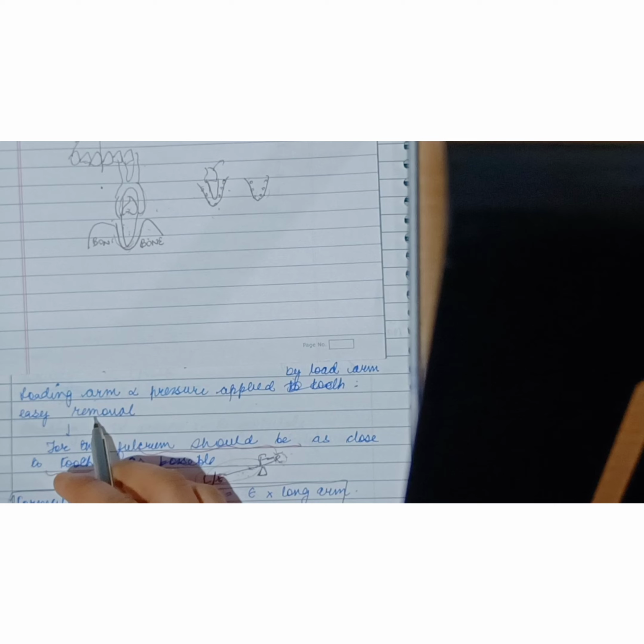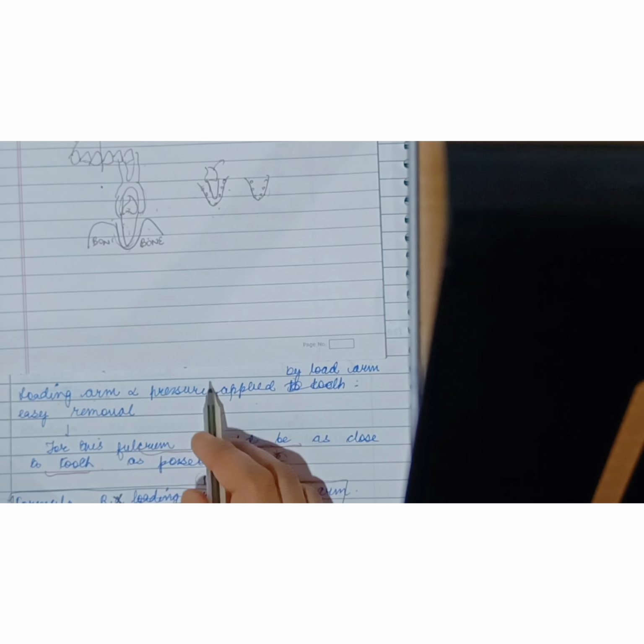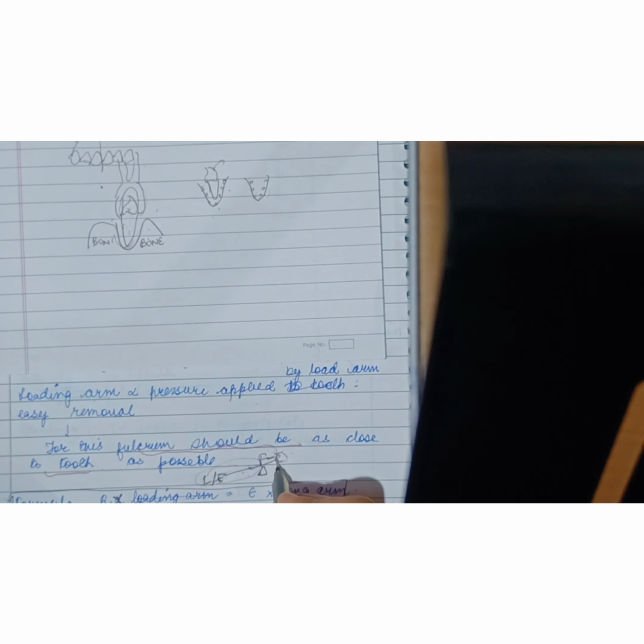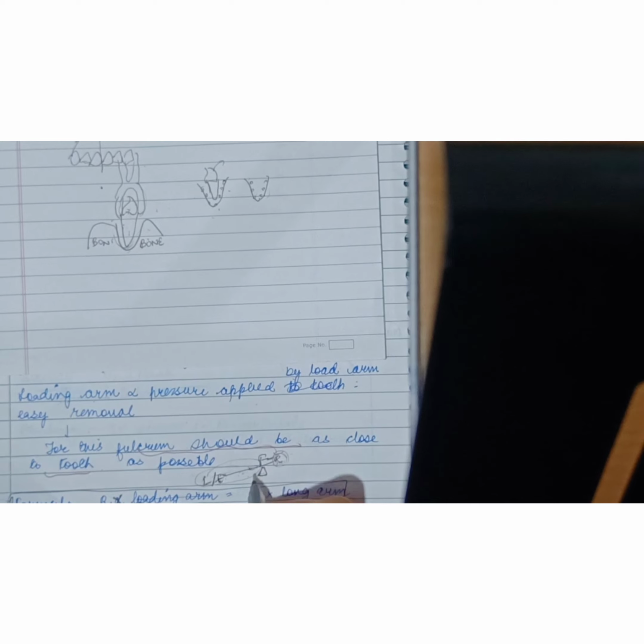Therefore, for easy removal, since more pressure will be applied, the tooth will be removed easily. Therefore, for easy removal, the fulcrum should be as close to the tooth as possible. Our resistance, we saw that resistance is the tooth. So the fulcrum should be as close to the tooth as possible for easy removal.